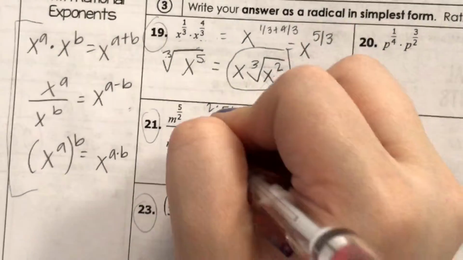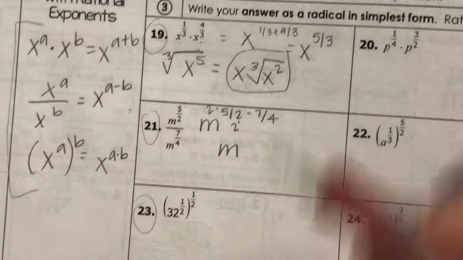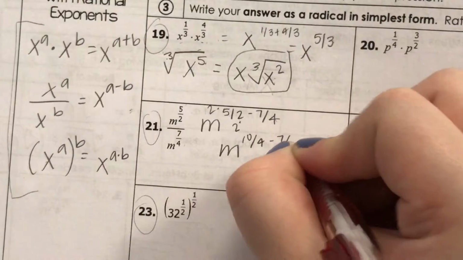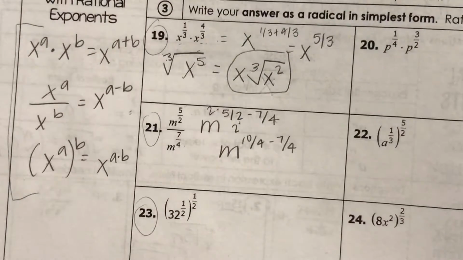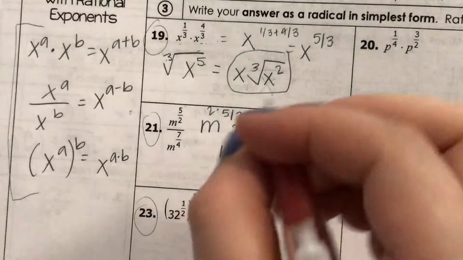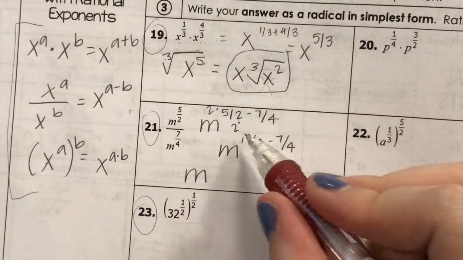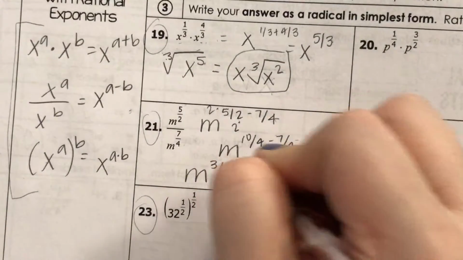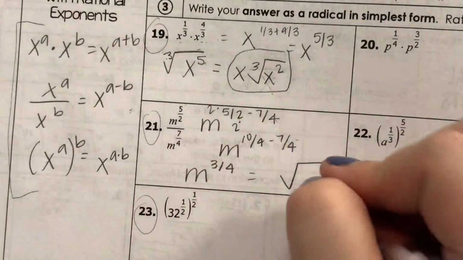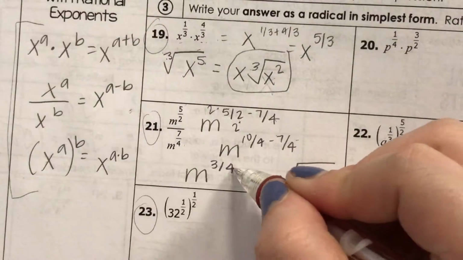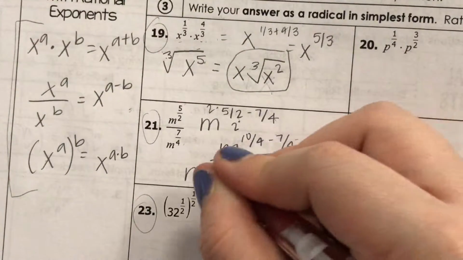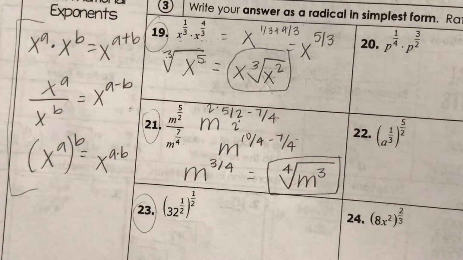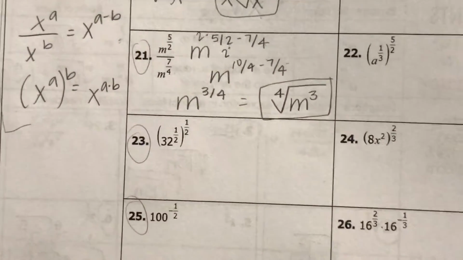So really, I have m to the 10 over 4 minus 7 over 4, which leaves me with m to the 3 over 4, but I have to rewrite it in radical form. So I have m, my index is 4, my exponent is 3. And that's our final answer.